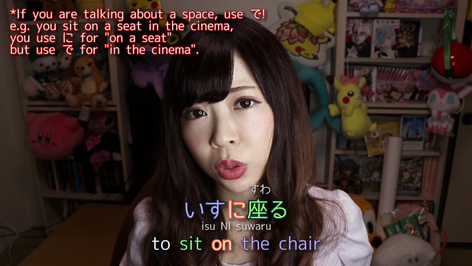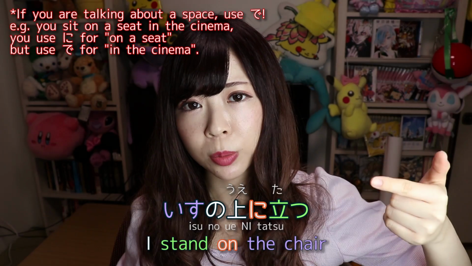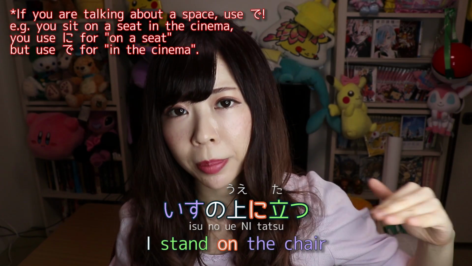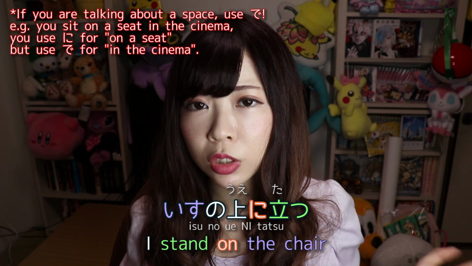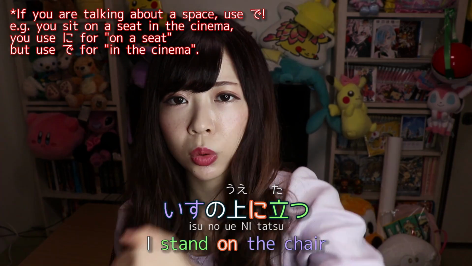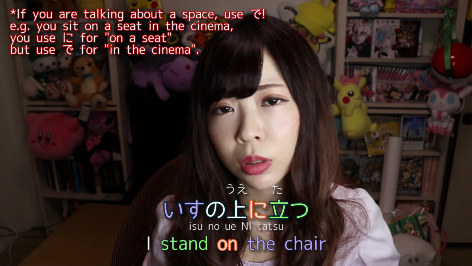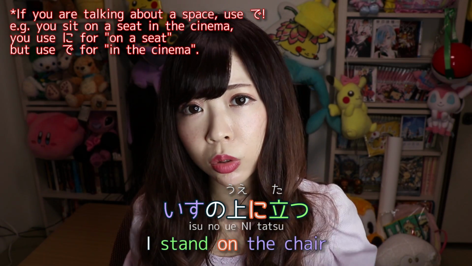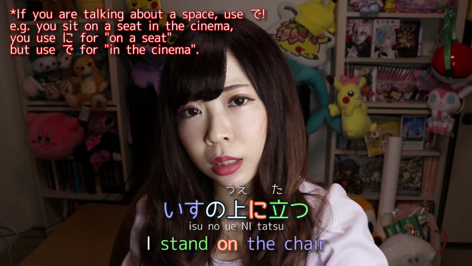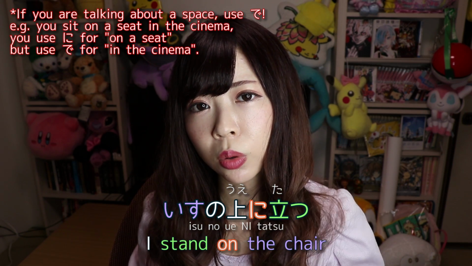If you stand on something, you actually have to add the word 上, which means top or above or on. So you want to say something の上に立つ when you stand on something. 椅子の上に立つ means you stand on a chair.